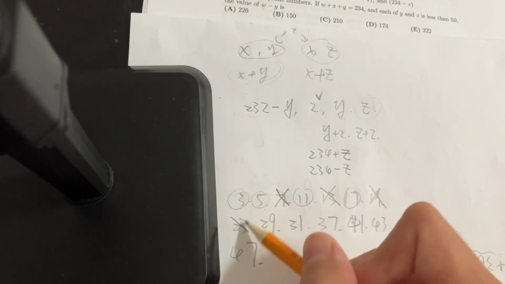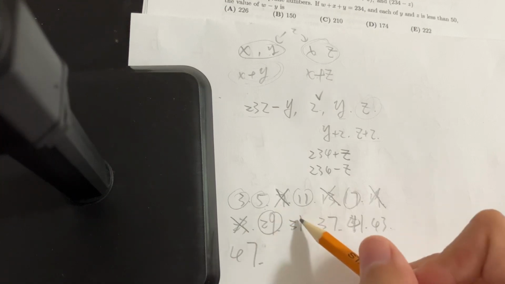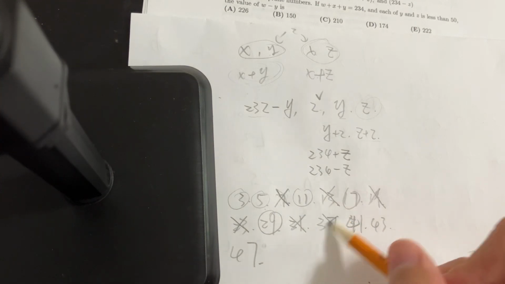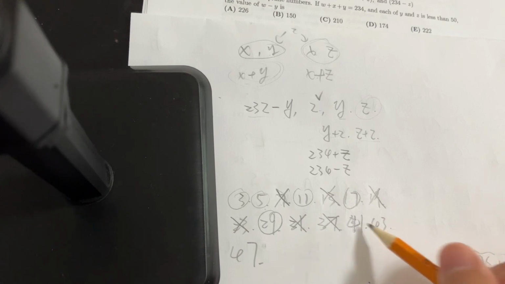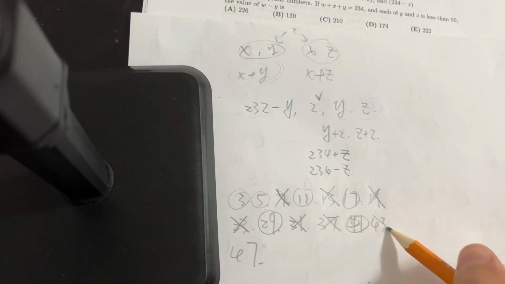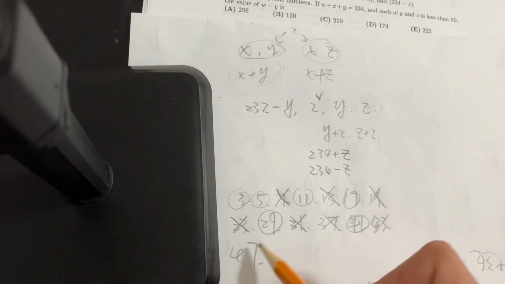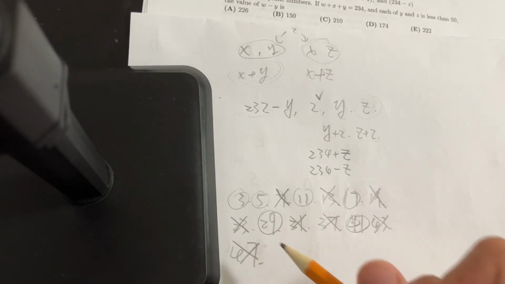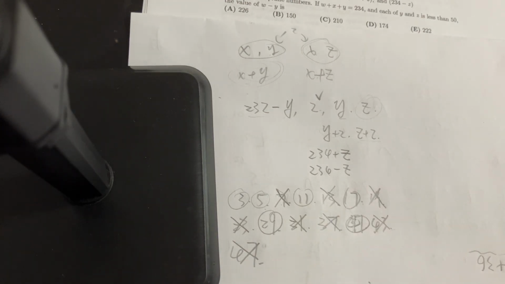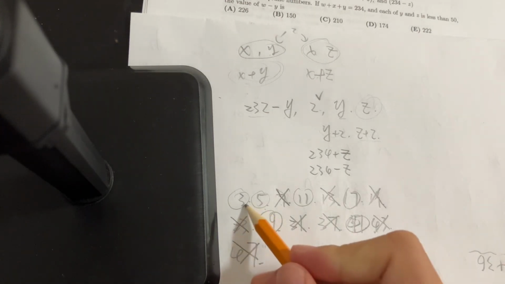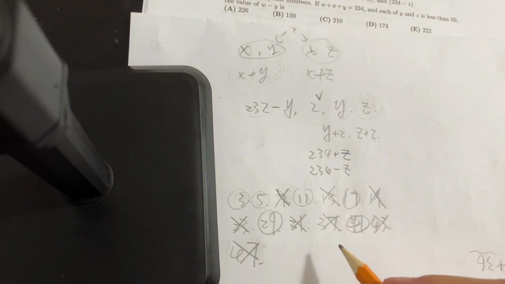This is not okay. 25 is not. This one is okay. 33 is not. 39 is not either. 43 is okay. For itself, it's not okay because 45 is not. And this is not okay because 49 is 7 times 7, which is obviously not a prime number. So that's all the possibilities for y and z at this moment.